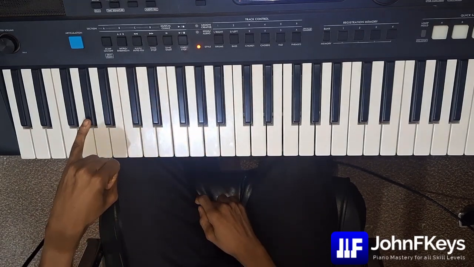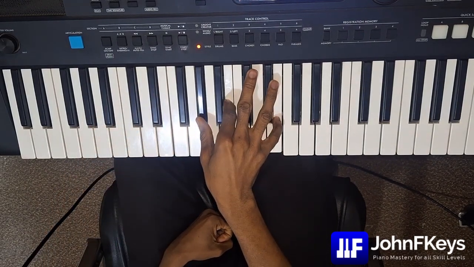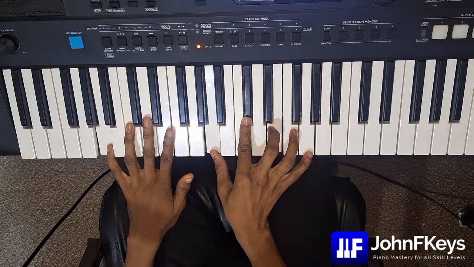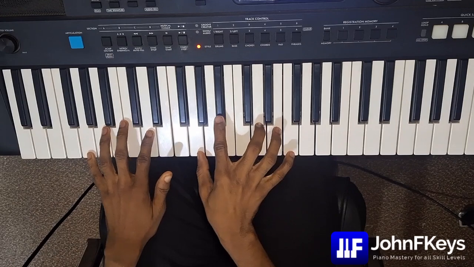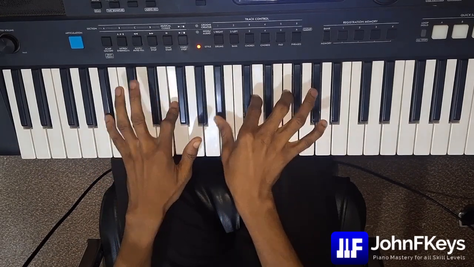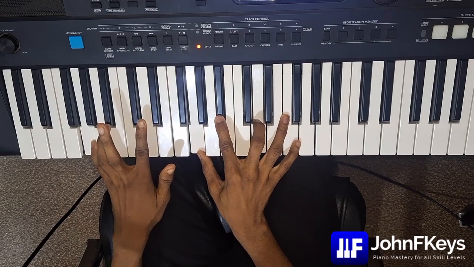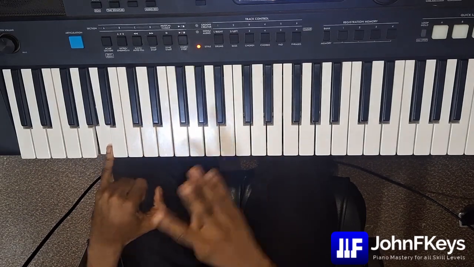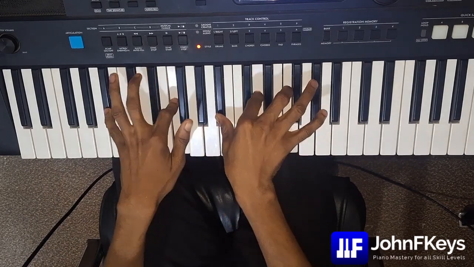So my left is playing ti and my right is playing saw. Then come back to do. Now if you want to go over to A sharp, it's still the same principle. This is la, ti, do. It's la on the key of A sharp, then ti, then I'm holding the saw, then moving to do.